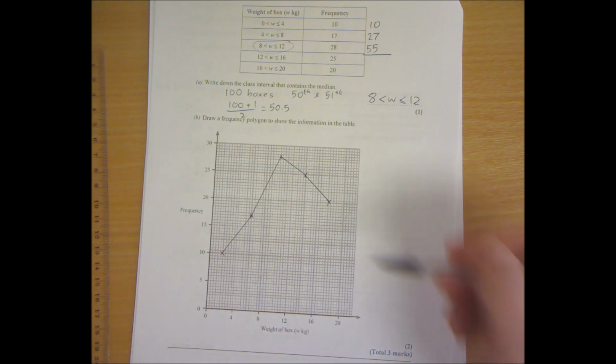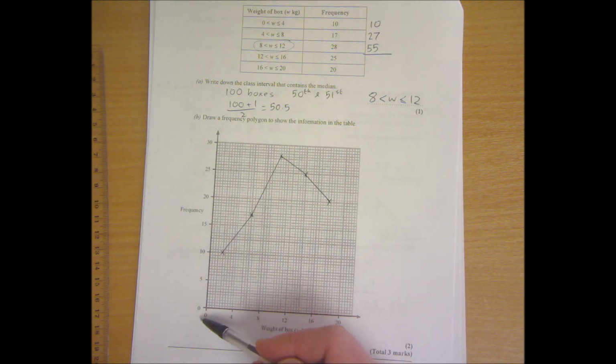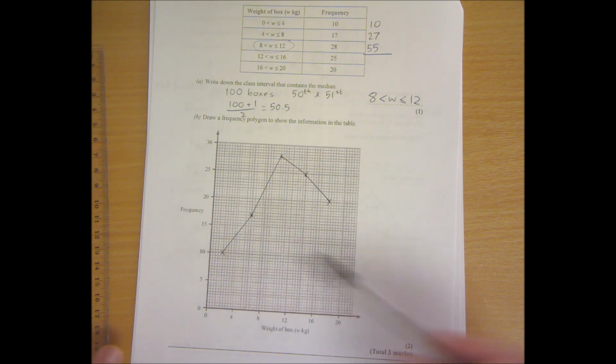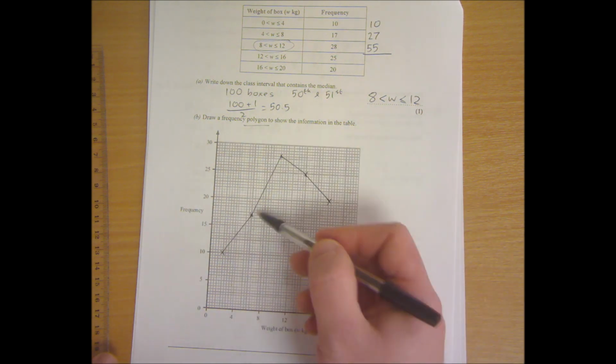Okay, a couple of things with this question. You do not need a line carrying on down to 0, and you definitely don't need a line connecting these to create a shape, because sometimes people think that.